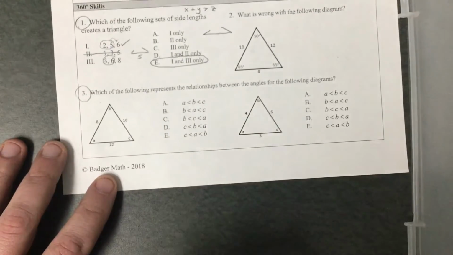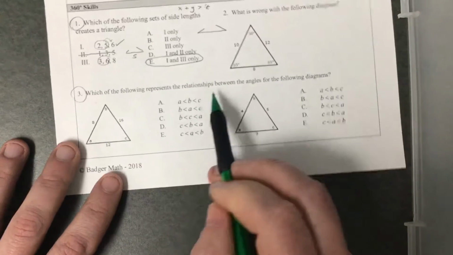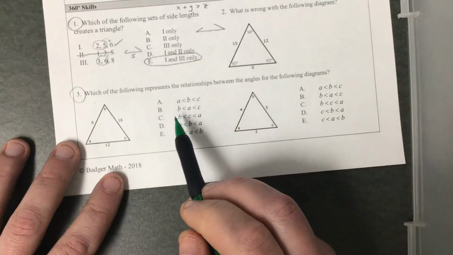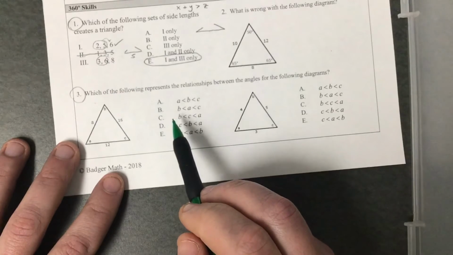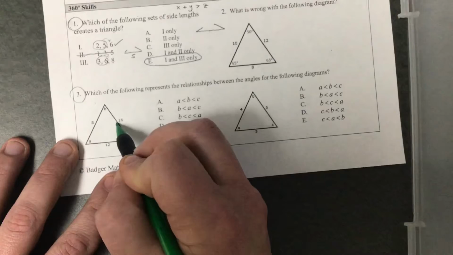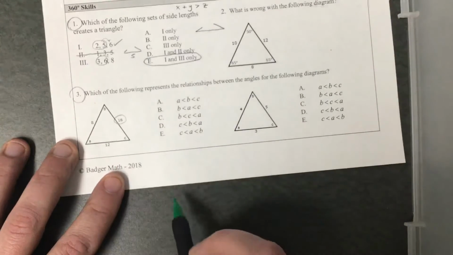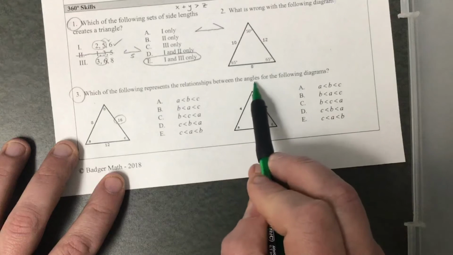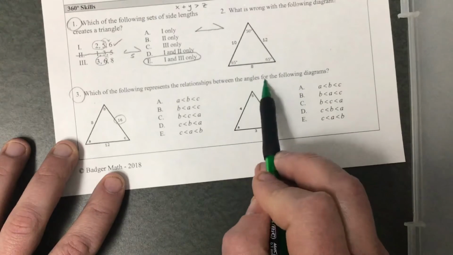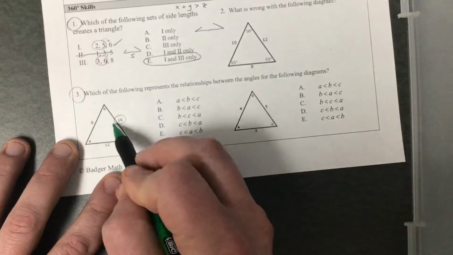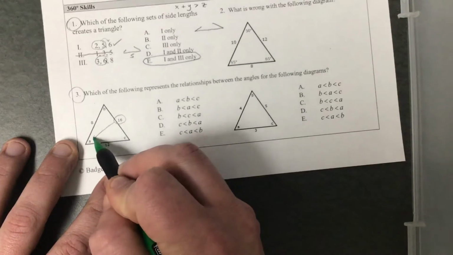Okay, there's also part of the triangle inequality that has to do with relationships between angles. And it says that the largest angle is across from the largest side. So which one is the largest angle in this one? Well, this 16 is the largest. Let's read the directions in this. Which of the following represents the relationships between the angles, spelled correctly this time, for the following diagrams? So this, A has to be the largest.